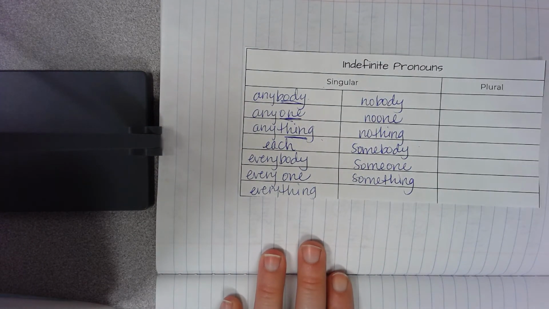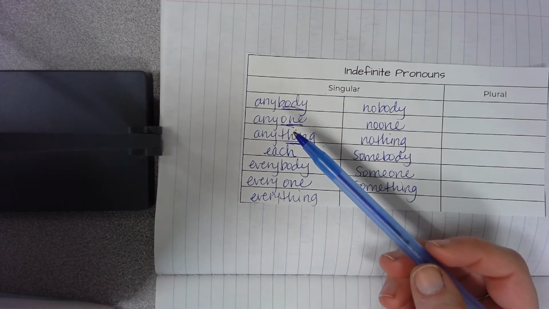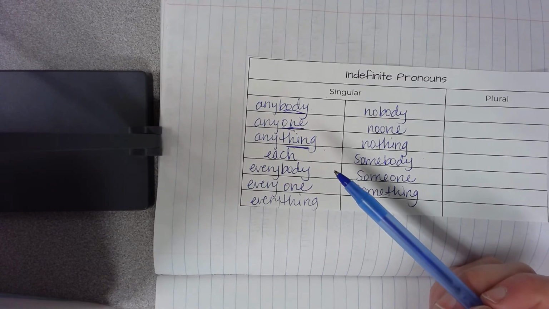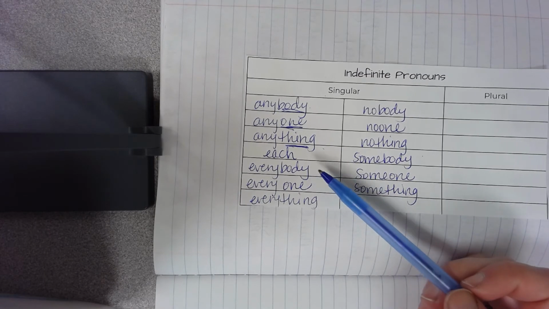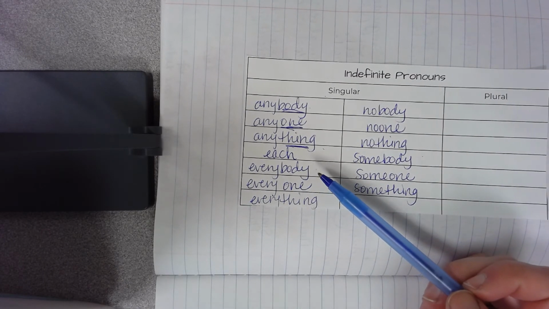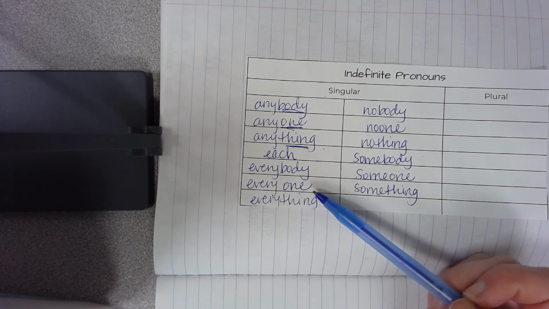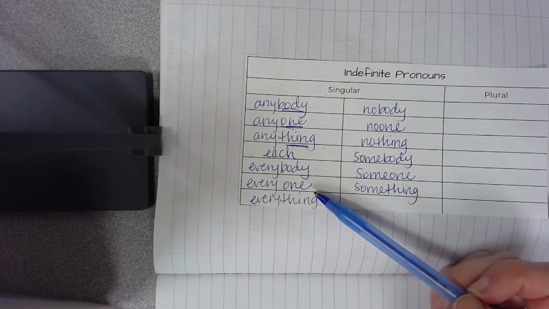Even though we include every or any, you're probably talking about a group of people, but if you say, can everybody stand up, please? You're asking every one person in the room to stand up. Even though you're talking to multiple people, it's referring to one person. Everything I have on the table. Well, every one thing I have on the table is what that's referring to. So just be careful with that.